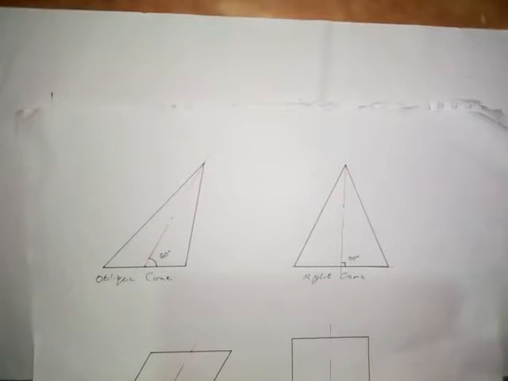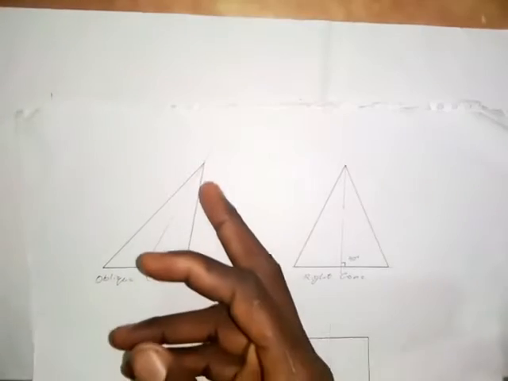Alright, here I want to show you how you can produce or construct the surface development of an oblique cone. As I've explained in the first video, where I showed you how you can construct the surface development of an oblique cylinder, I said that this is the front elevation of an oblique cone.